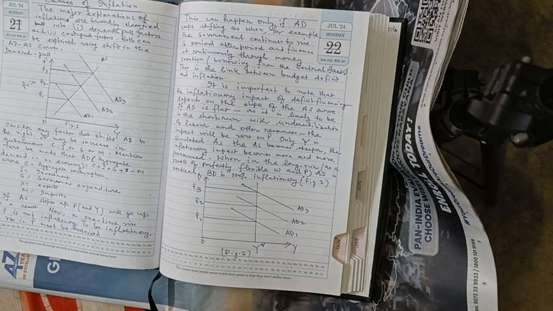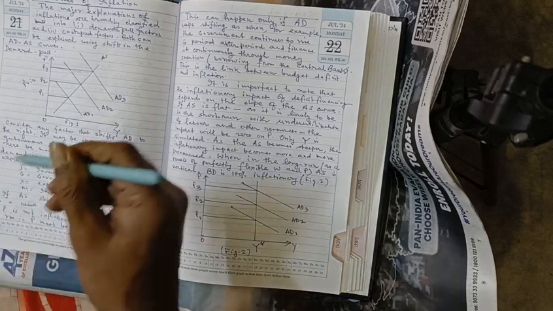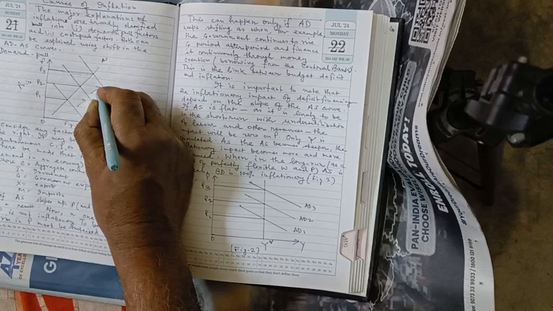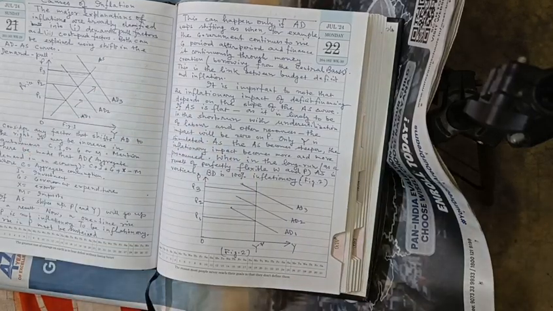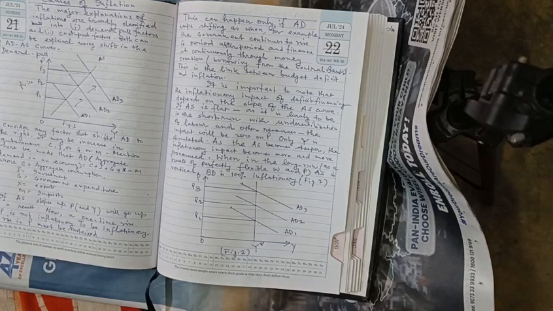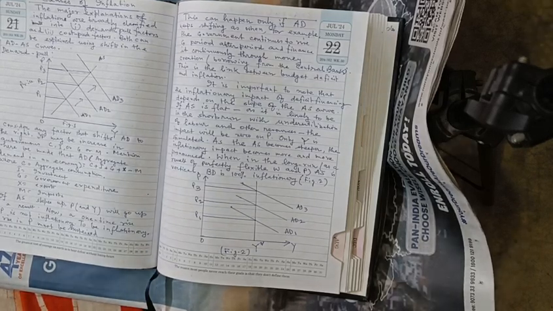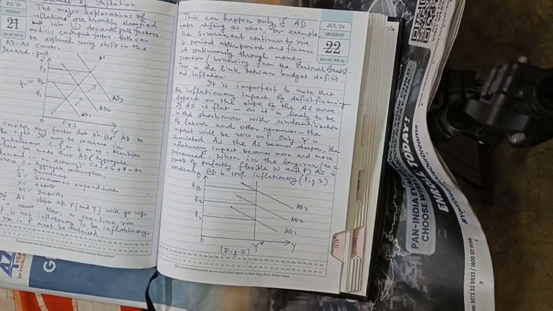Three AD curves correspond to three equilibrium points, the intersections of AD and AS. P1 is the price at the lower AD, P2 is the price at the next higher AD, and P3 is the price at the higher AD. AS is a steep curve sloped upwards, and as the AD curve, that is expenditure, is gradually increasing, the AD curve moves upwards and correspondingly the price level rises. As aggregate demand increases, the price level increases with the given supply curve.